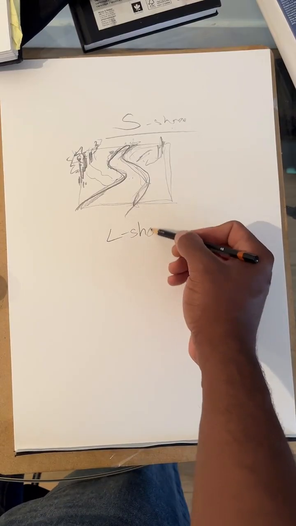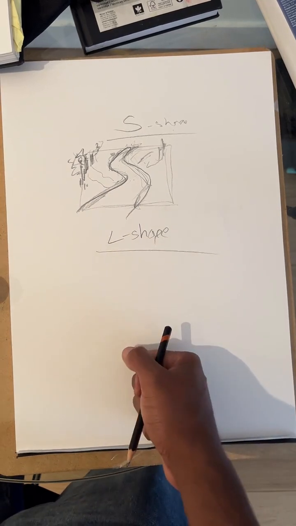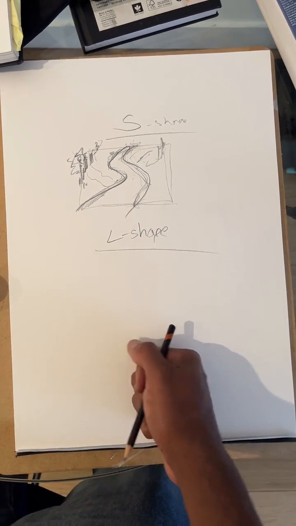L shape. Is there lessons every Sunday? If you want there to be, there will be.